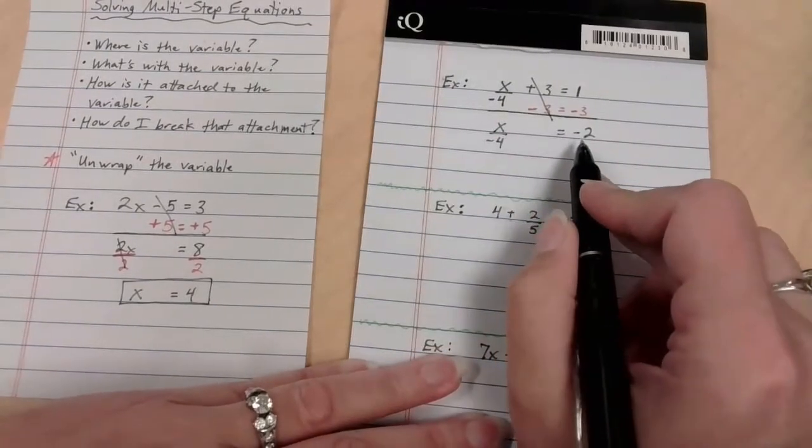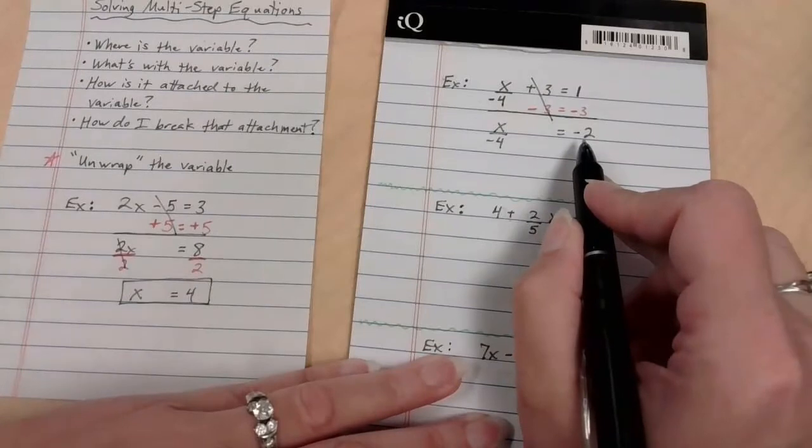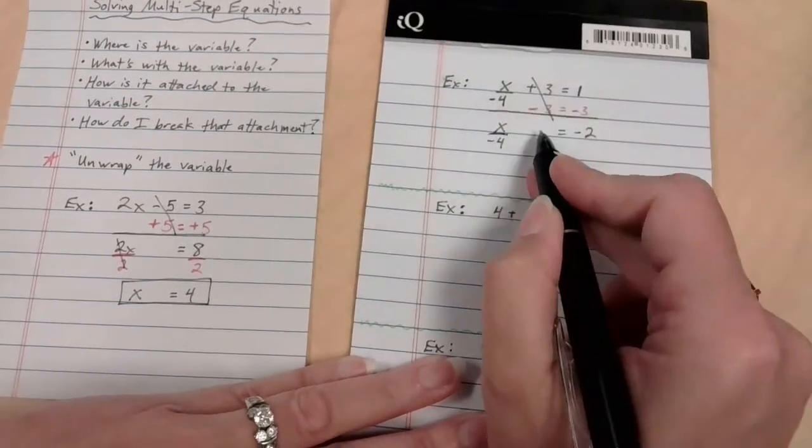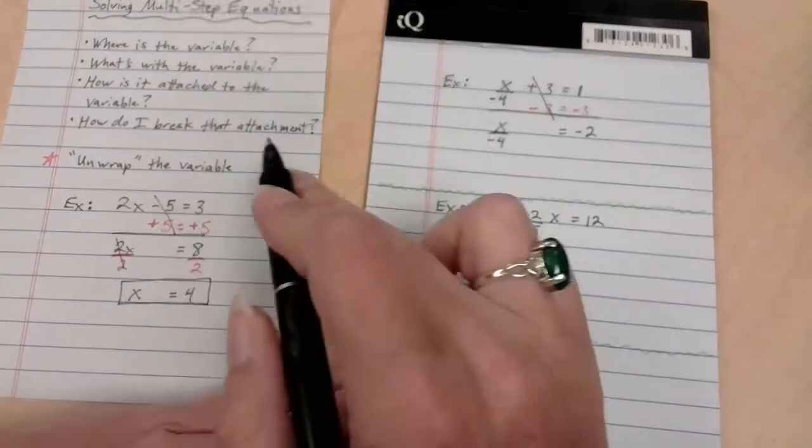Again, negative numbers and owing money kind of go together if that helps your brain. What do we still have left? The 3 is now gone, but the negative 4 is still attached.